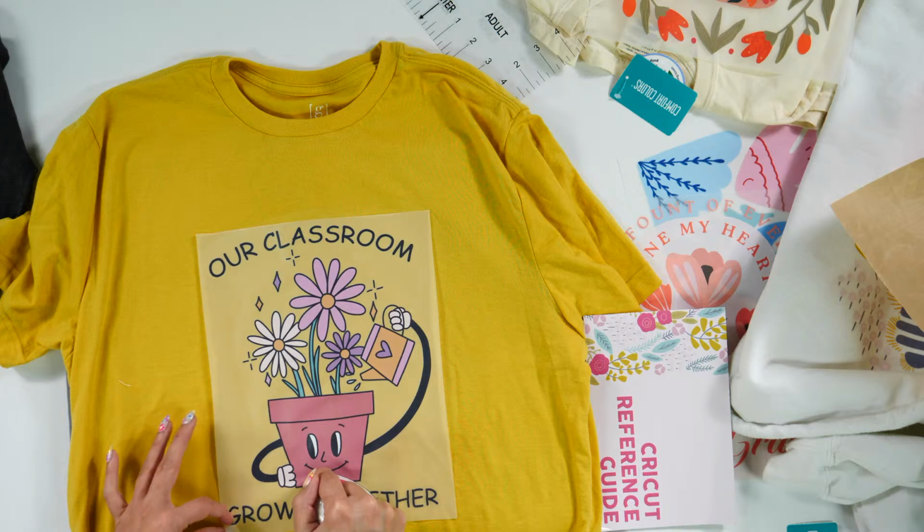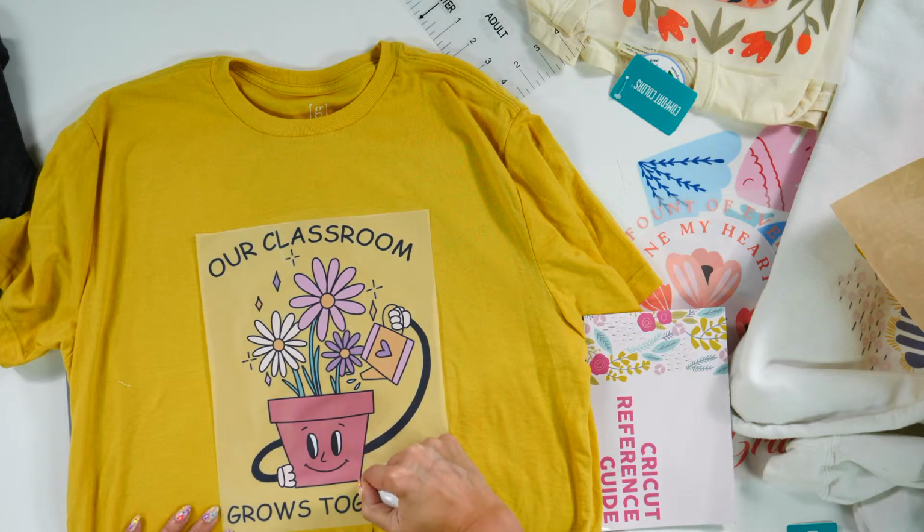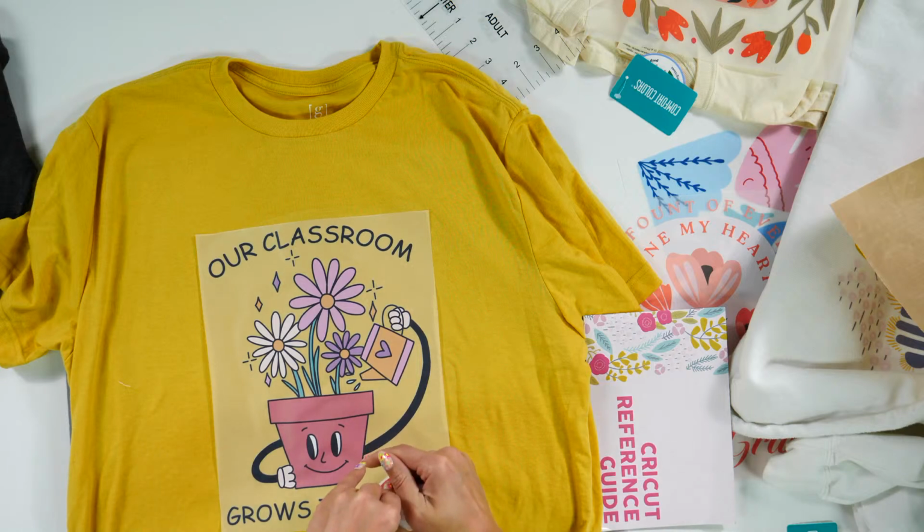Tina, you can tape your transfers down. She's asking if we should be taping your transfers down while pressing. You totally can, because they're not sticky. But I didn't. It's okay.